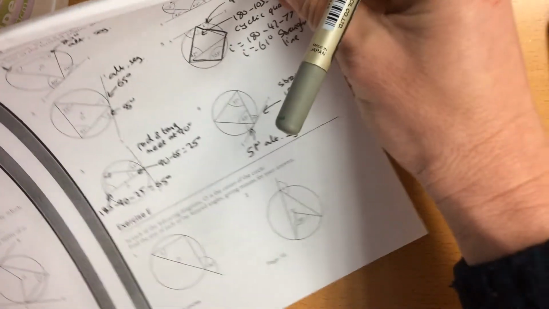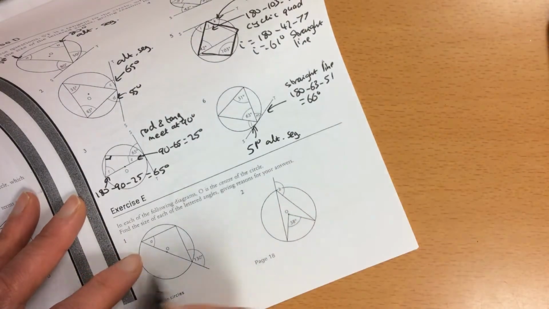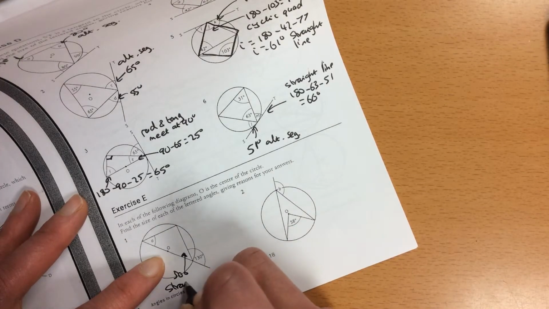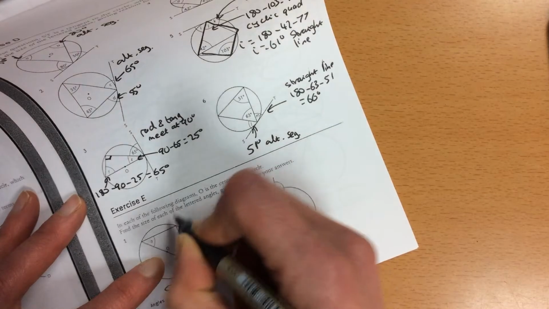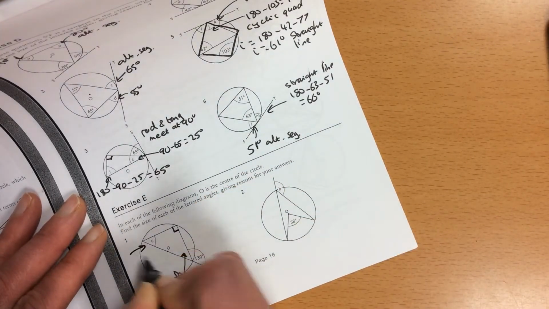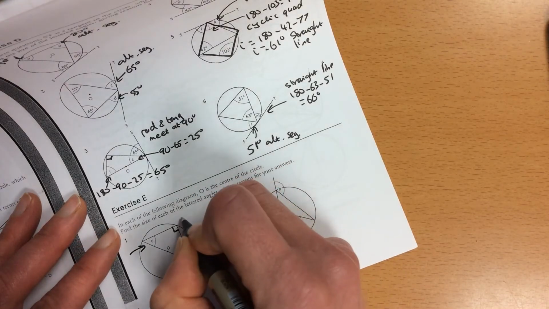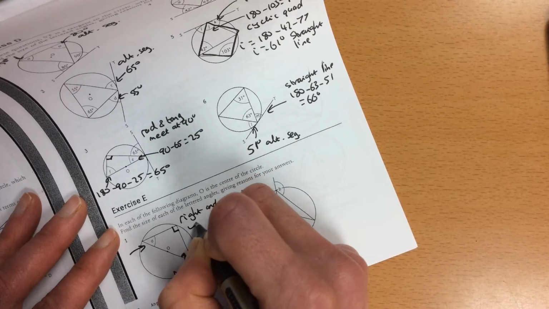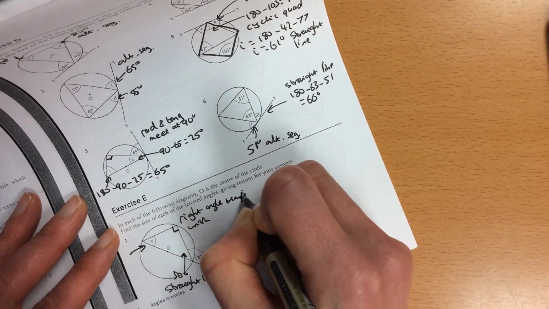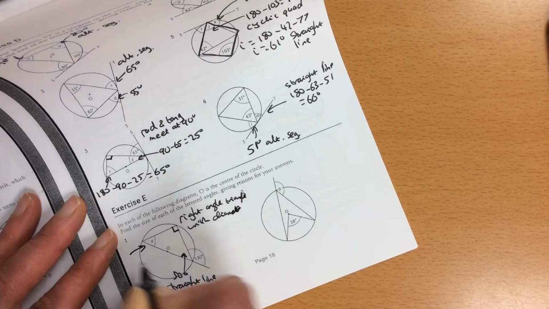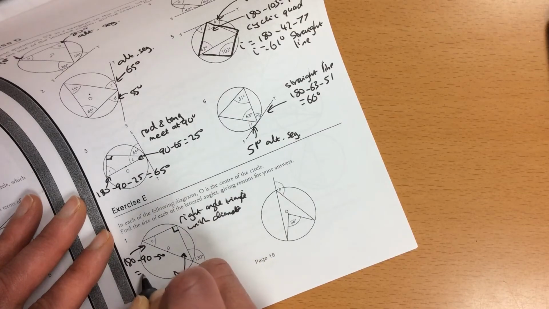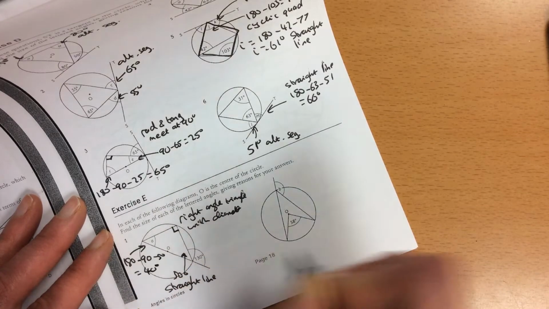Okay, I'm going to try exercise E, if I can curl it up here. Okay, lots of stuff. Straight line, so that's going to be 180 minus that, 50 degrees. Straight line, so wanting you to write down the reasons. 90 degrees, because it's a diameter and a right angle, so it's a right angled triangle. Right angle triangle with diameter. So a whole triangle adds to 180. So 180 minus 90 minus your 50 gives you your 40 degrees.